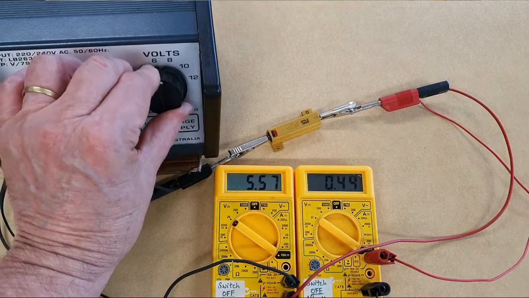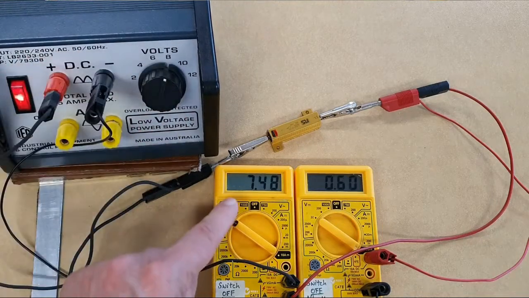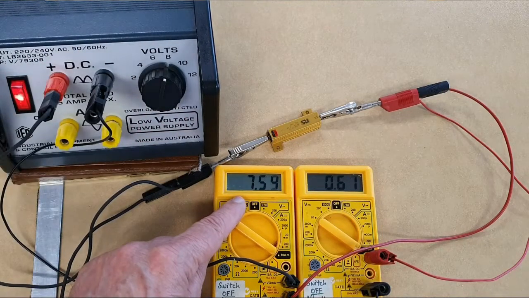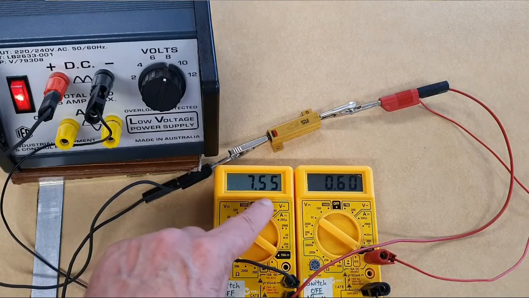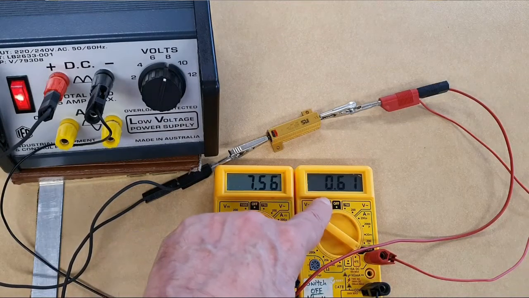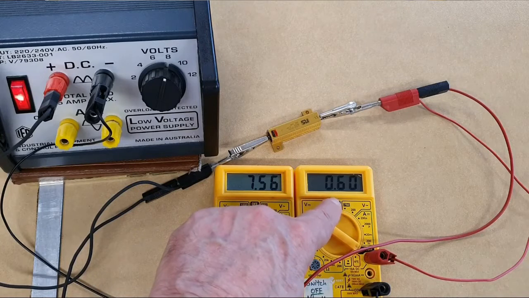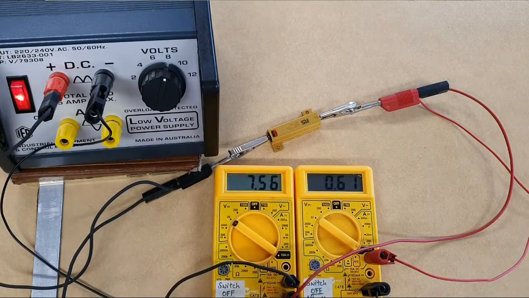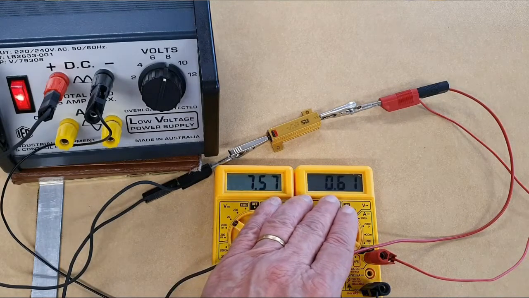Adjusting our potential difference again, 7.55 and 0.61.